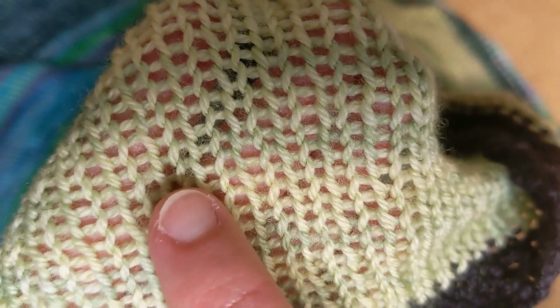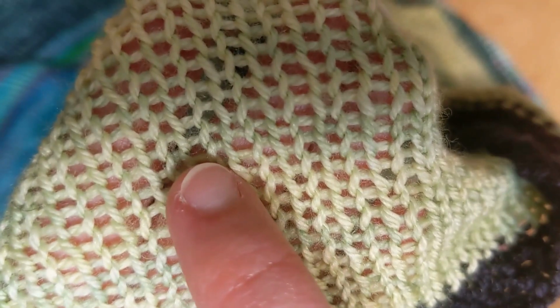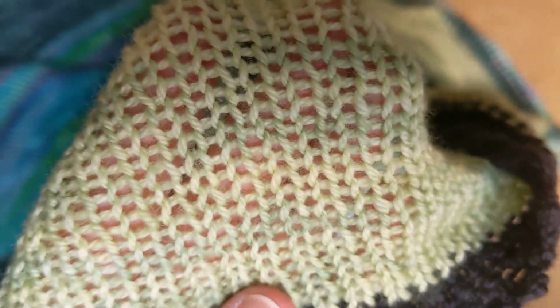But this right here is fingering weight. And yes, I dyed all of these yarns. This is just a scrap piece. I showed the socks I made with this yarn in a different video. But as you can see, you still have little V's. V, V, V, V. And it's just loops within loops.